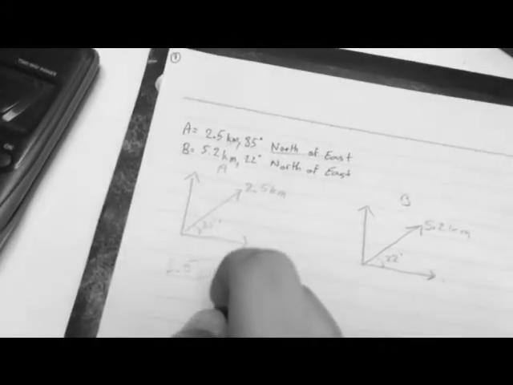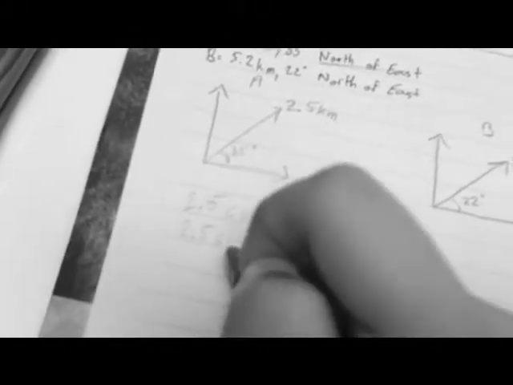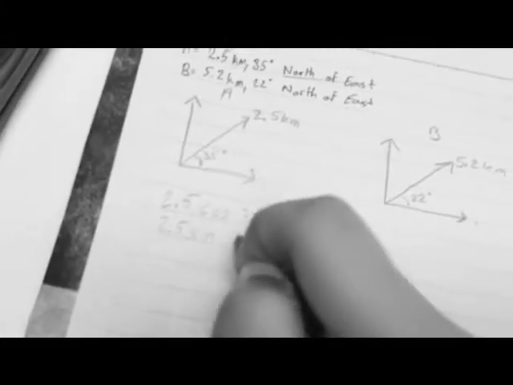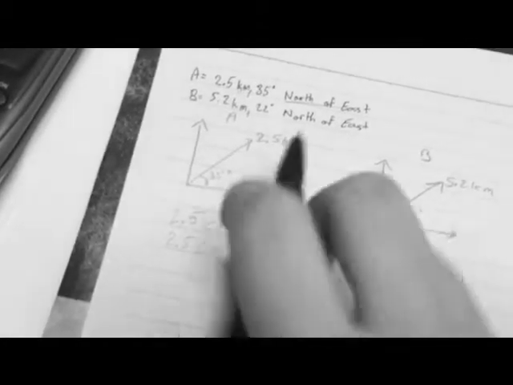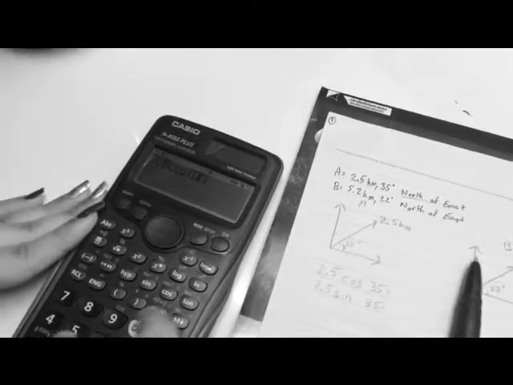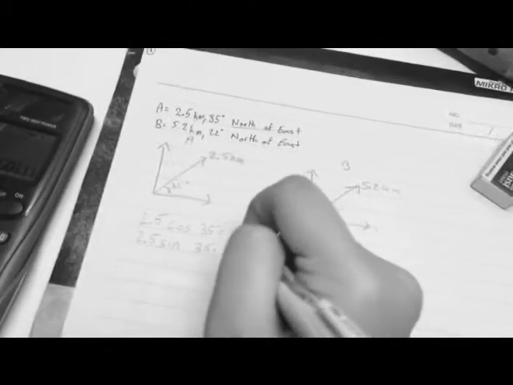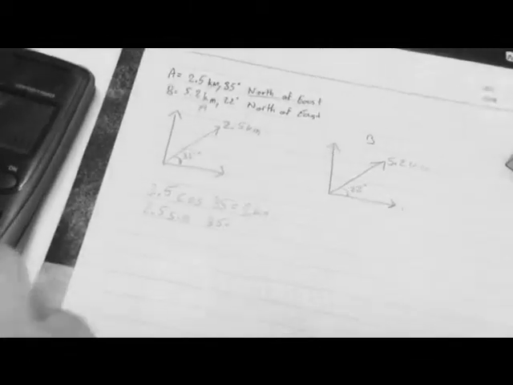So my vertical component will be 2.5 sine 35. Now I can plug in the numbers in the calculator, which is 2 kilometers, and when I do 2.5 sine 35 for my vertical component, it is 1 kilometer.